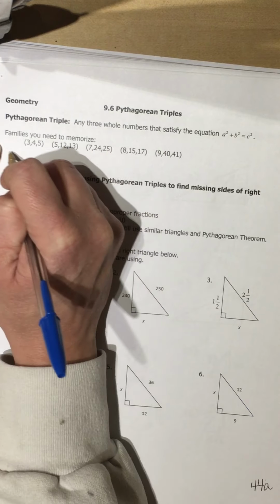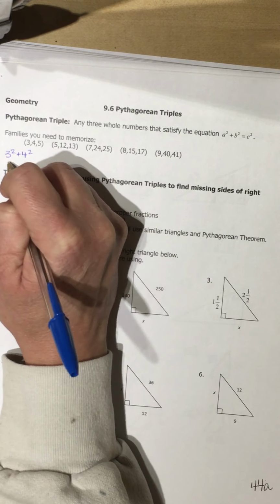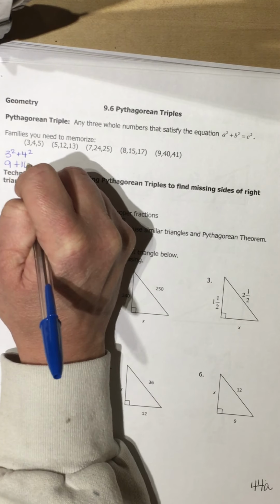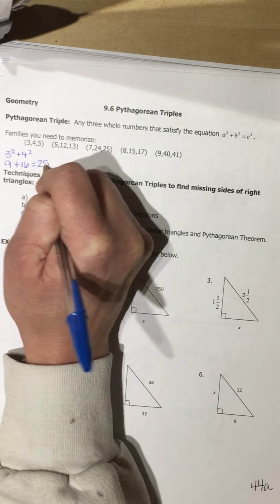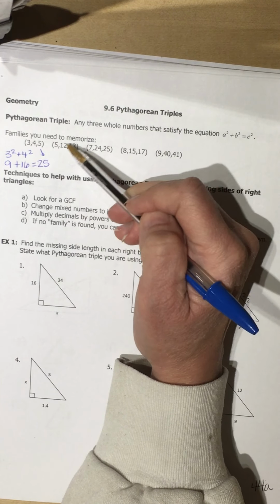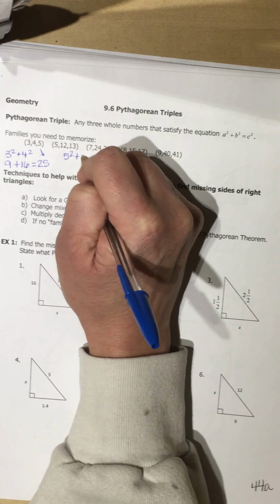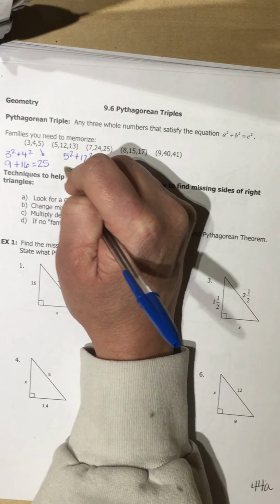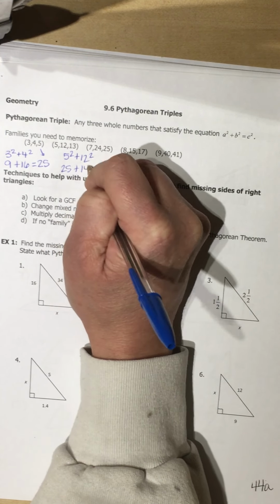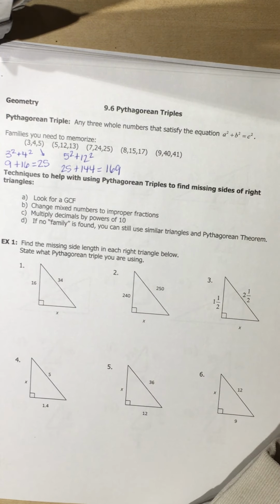If you take 3 squared plus 4 squared, that's 9 plus 16, which equals 25, which is equal to 5 squared. The next family is 5, 12, 13. If you take 5 squared plus 12 squared, that's going to be 25 plus 144. That equals 169, which is 13 squared.